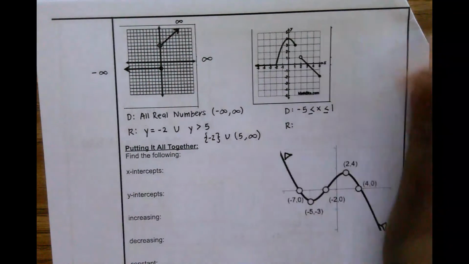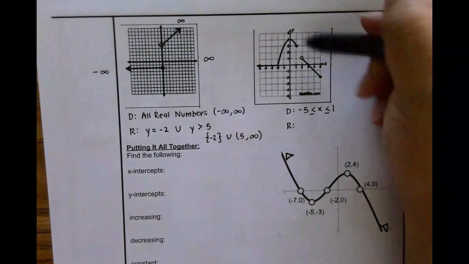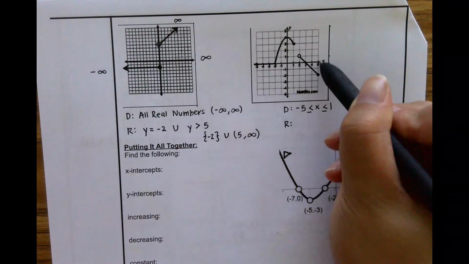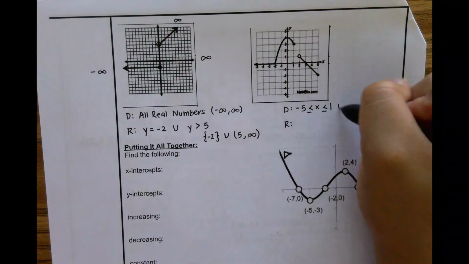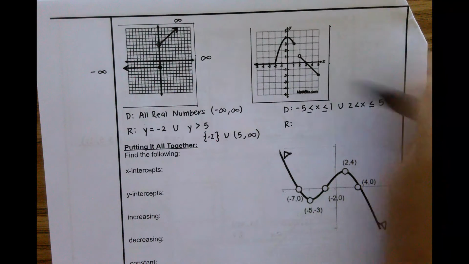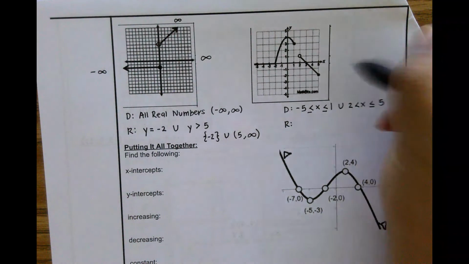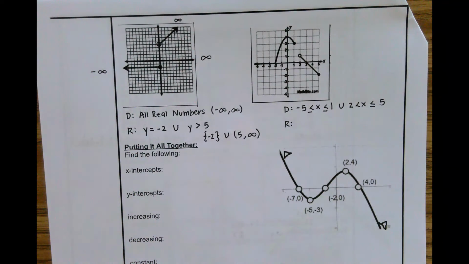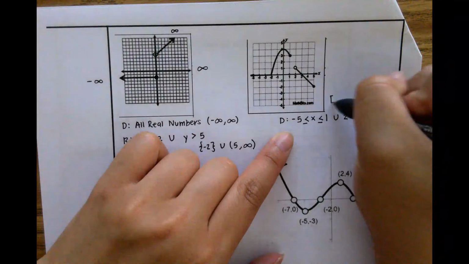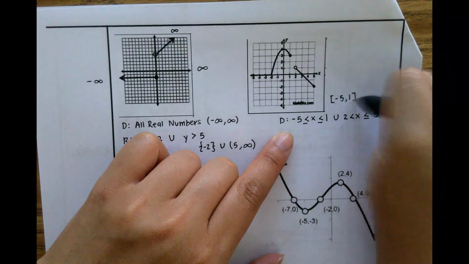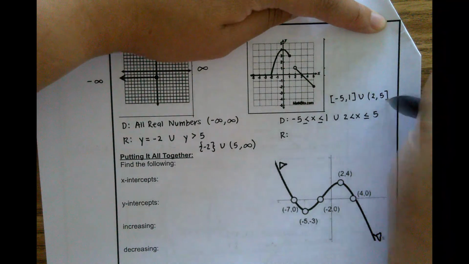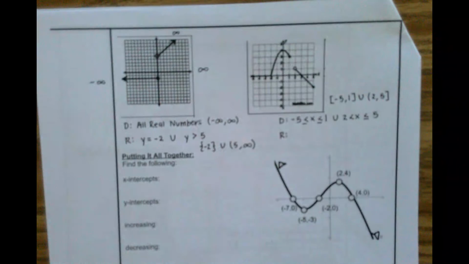Then I hit nothing between 1 and 2. This is all empty here. Then I start back up at 2 all the way until this x value of 5. So union everything between 2 and 5. Because the 5 is a closed circle, I have the equal to. 2 is the open circle, so that's why there is no equal to. If you were to write this in interval notation, it is everything from -5 to 1 and everything from 2 to 5. Again, this is not an ordered pair.